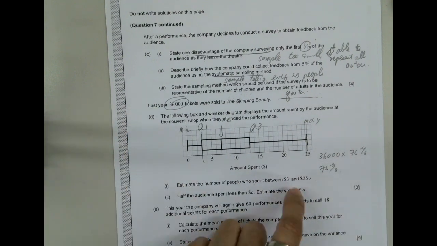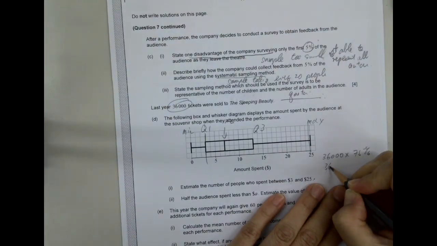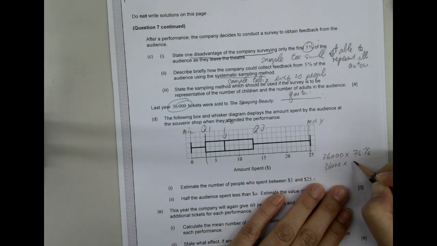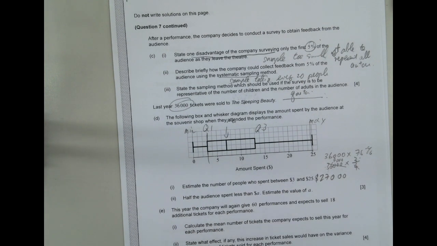That would be the number who spent $3 to $25. All right, doing some math there. 3 over 4, so I divide that by 4, 90, times 3. Look this up. 270. Okay, that's the number there.